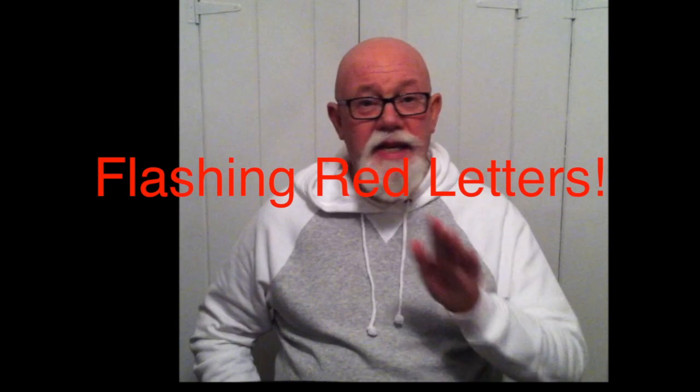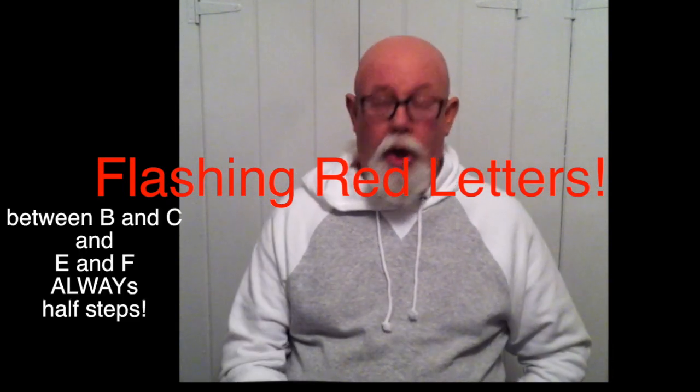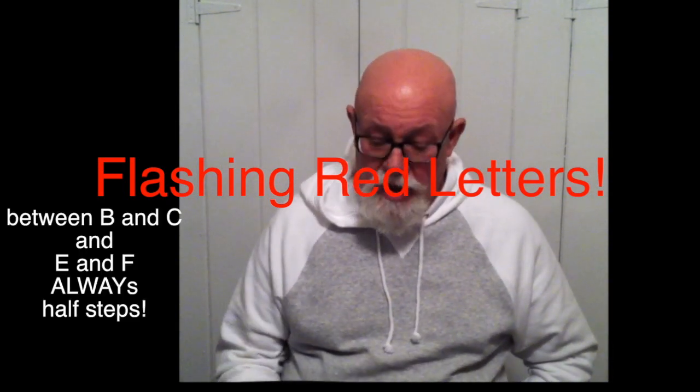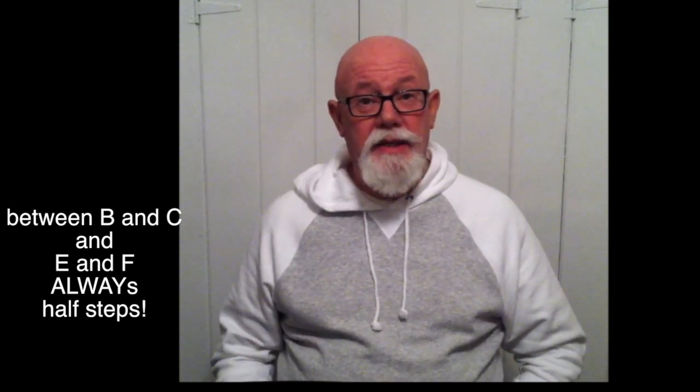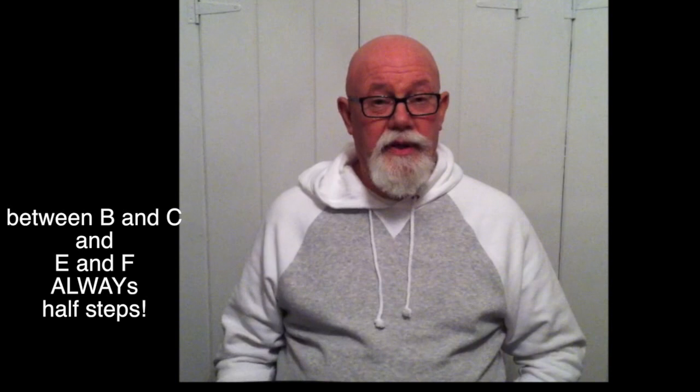So in this case, naturally, on all the white keys on the piano, always the half steps are between B and C and E and F. If you remember that, you'll go a long way into being able to read music with no confusion. The confusion begins when we add key signatures, when we want to play in a different key.